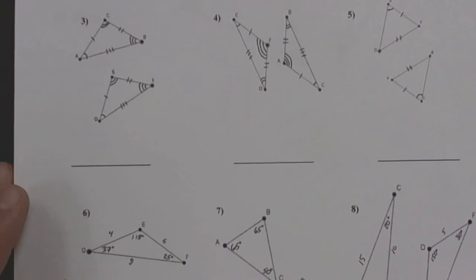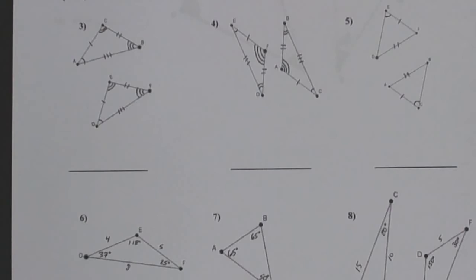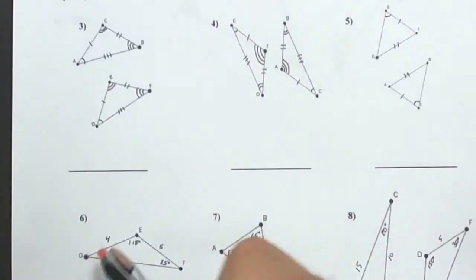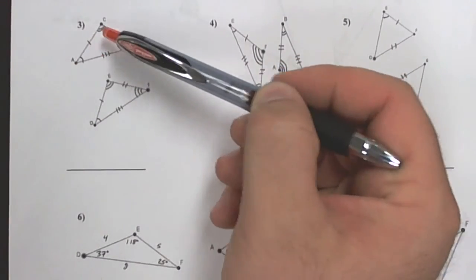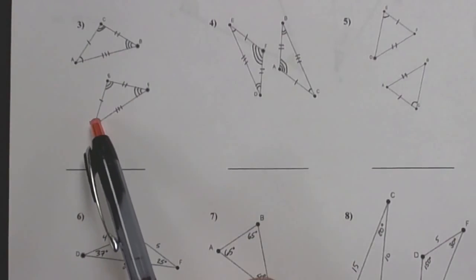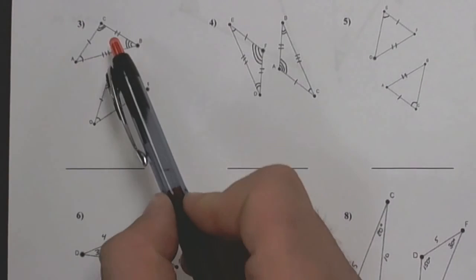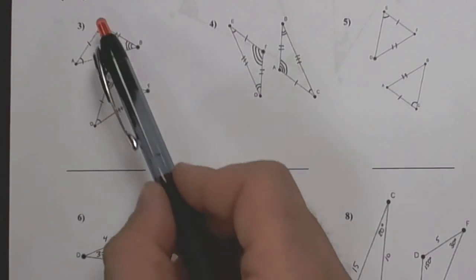For the next 6, I want you to look at it and see, do you have enough information to be able to say definitively that those two triangles are congruent? First question is which angles correspond with which other angles? So looking at it and saying, okay, this angle corresponds with this angle, this angle with this angle, then are they all congruent? Yes.